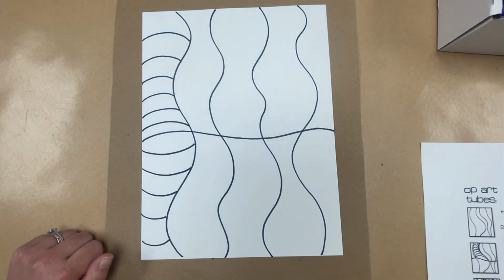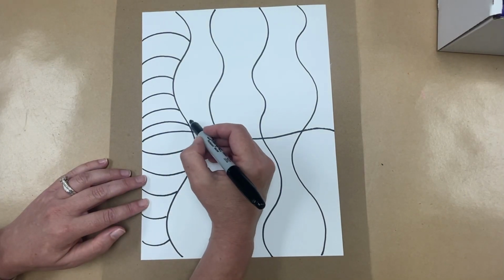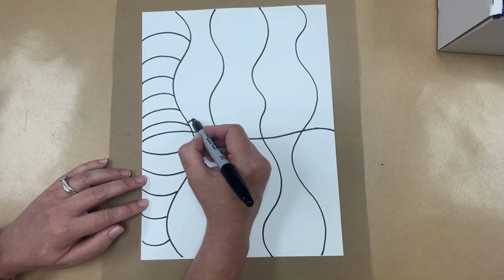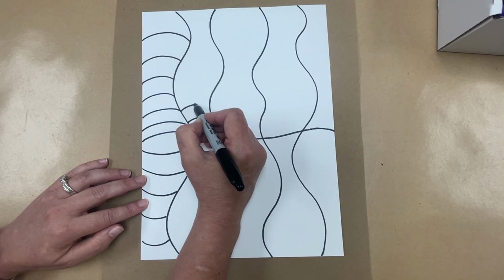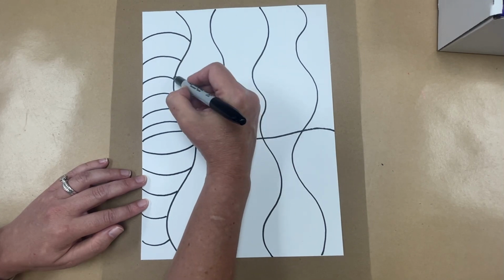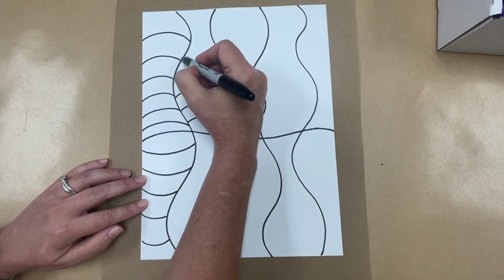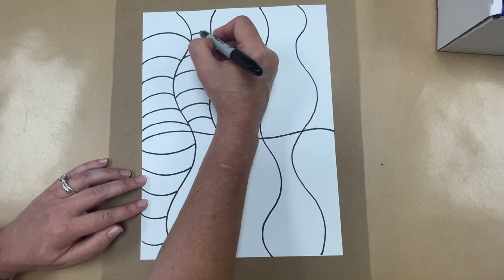Okay, now we're going to come over here and do the same thing. We're going to curve down, and they don't have to line up with the ones you just did. They can, but they don't have to. Curve down. Oops, I didn't go all the way to the edge.